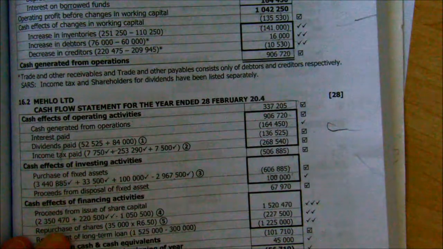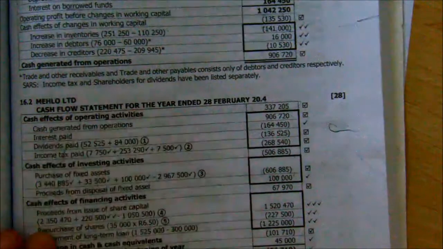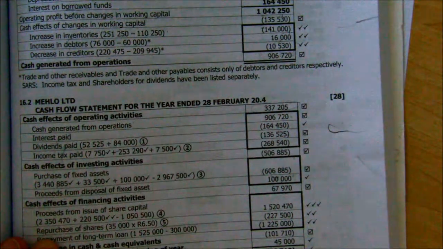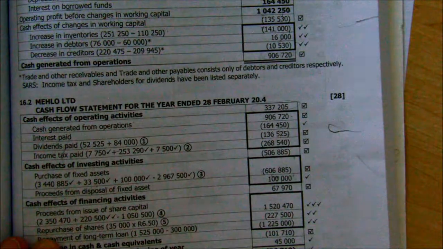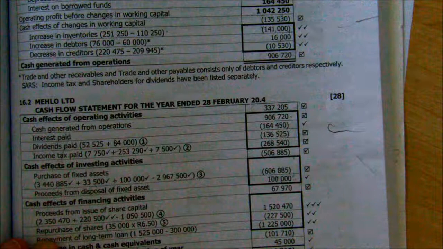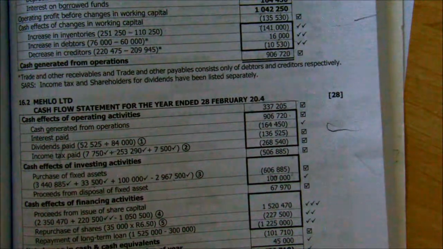A lot of little parts, learners, and you need to know these little parts, because in an exam they could well ask you only a certain part. For example, they could ask you only to do this part, or they might ask you to show only the amount of income tax paid. And if you only practice exercises in full, you might battle in the exam with knowing what comes into what sections. So you need to practice it.